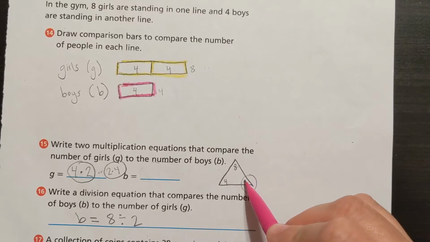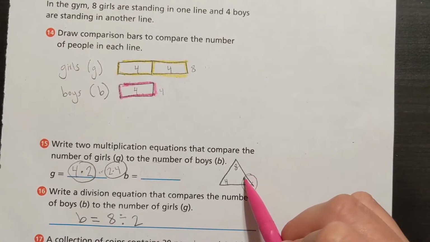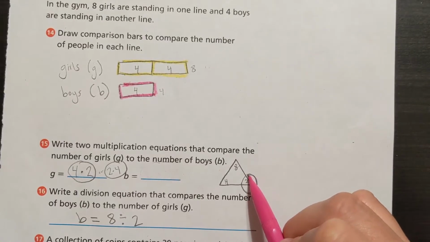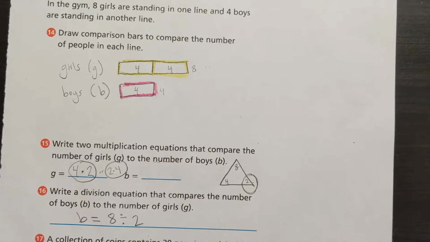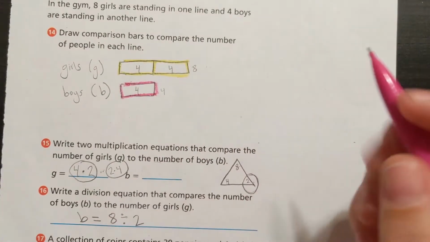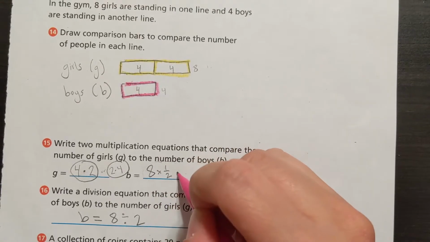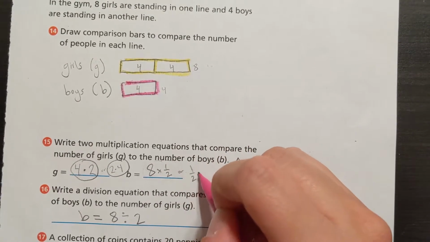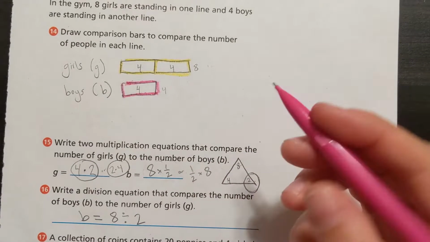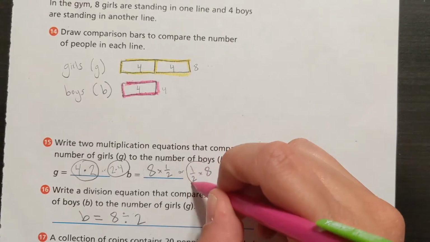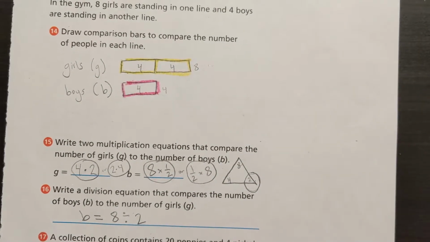I times by 2. Or what was 8 divided by 4? It's 2. So it's not a fourth, it's a half. There are half the amount of boys as there are girls. So it's not 8 times a fourth, it would be 8 times 1/2, or 1/2 times 8. I used that 2 as my denominator. That's why this part wasn't really making sense. I'm so glad we caught that. Whew, mistakes are so nice when you can fix them.